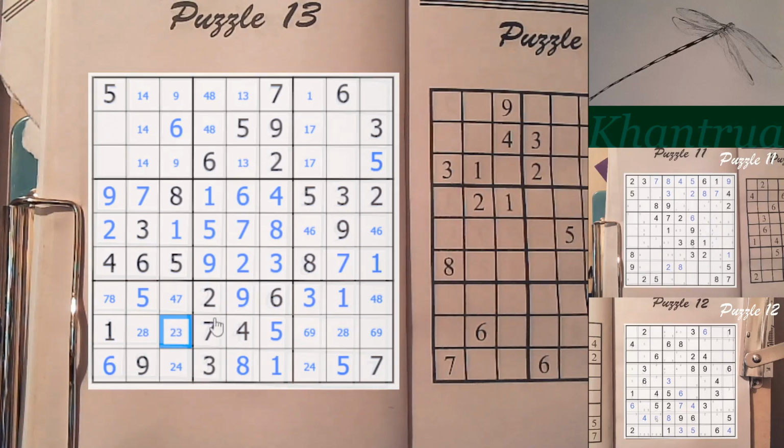Yeah, that is a 3. Now makes that a 2-8 pair. Puts a 3 here. Comes over here, placing the 3 there. Placing a 1 there. Which now removes 1 from that one and 1.